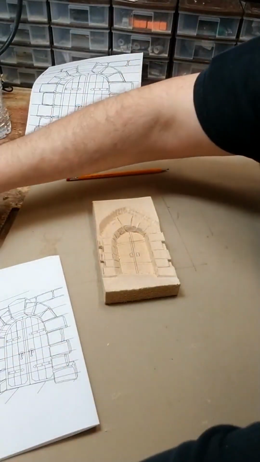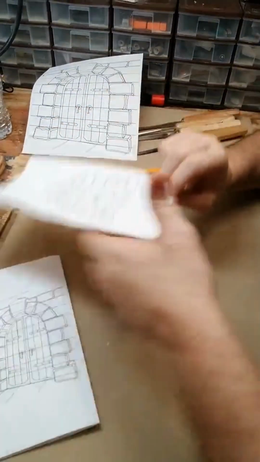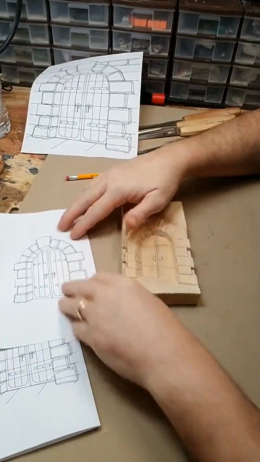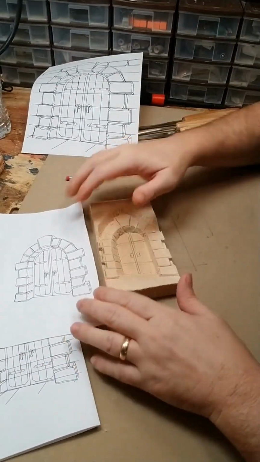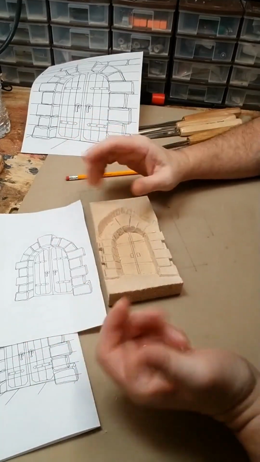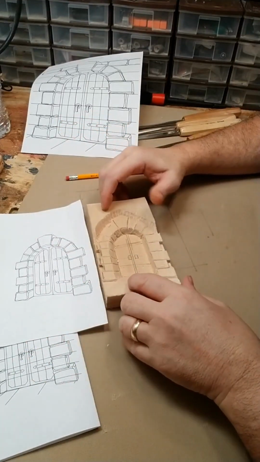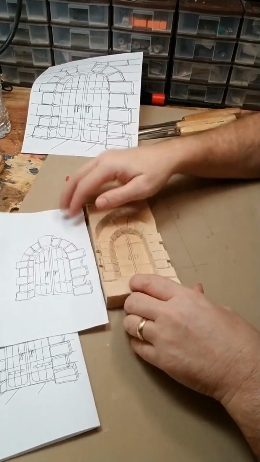Oh, here it is. So you remember seeing this? This was what we did initially. Our wood is a little small compared to this one, but it worked out. So we created mostly that.